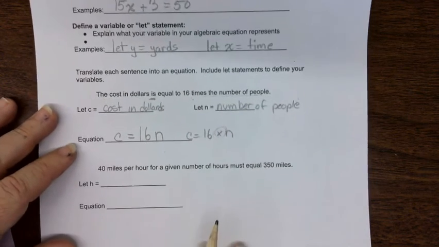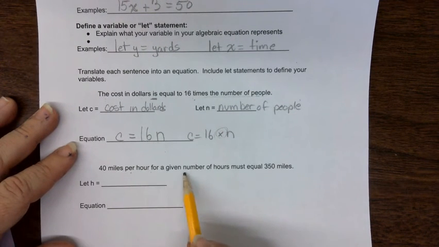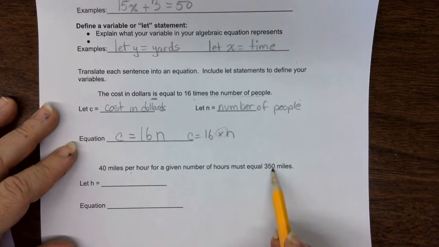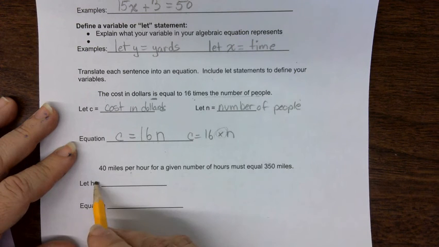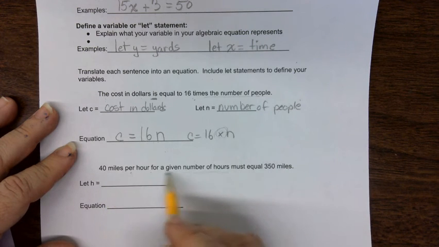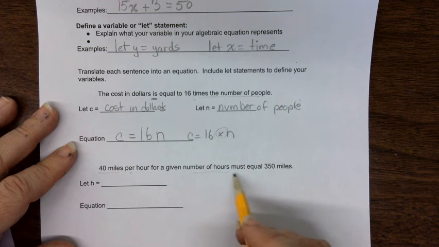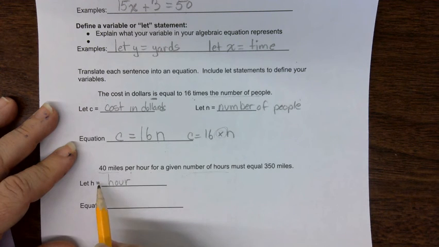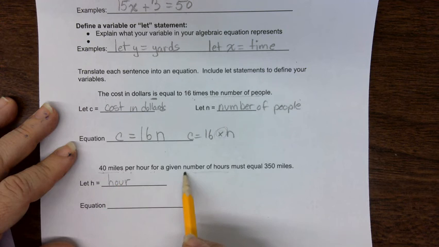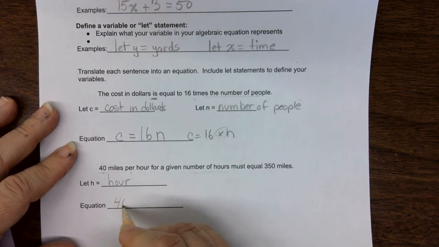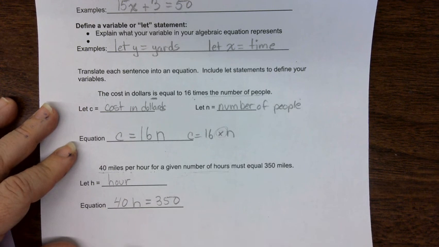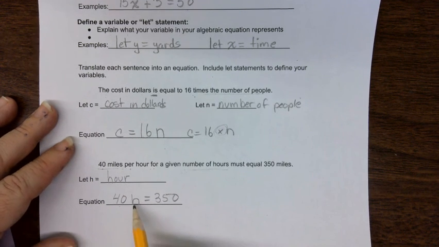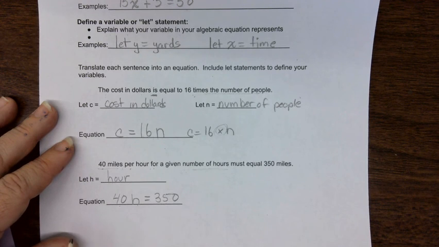Let's try another one. 40 miles per hour for a given number of hours must equal 350. My H in this case is going to be hours, because I have 40 miles per hour for a given number of hours. So H is going to be hours. 40 miles per hour, so I'm going 40 miles, I don't know how many hours I'm going, equals 350 miles. So I'm going 40 miles an hour for a certain amount of time equals 350.